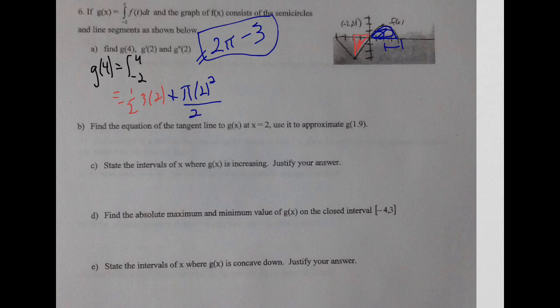I think there's an error on part of the study guide solutions, and I'll fix it for next time, but for now there's a 6 there instead of a 3. Anyway, it doesn't affect too much. So let me find those other parts. I'm going to actually reuse this 2 pi minus 3 over and over again as we go through B, C, D, E, all that stuff.